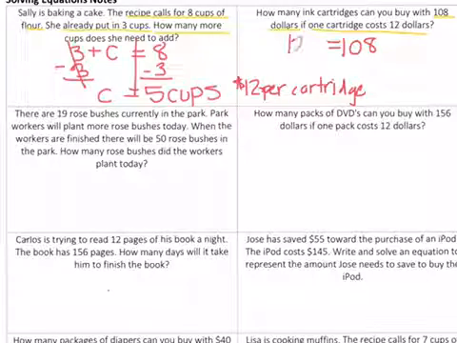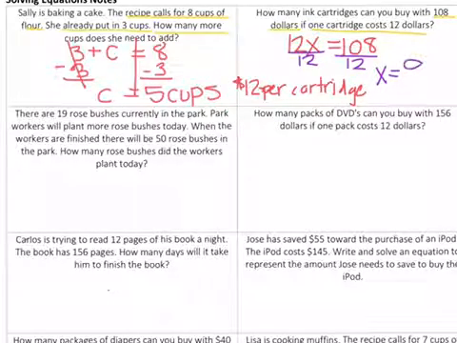So we need to multiply these 2 numbers together to make sure that they multiply to create a product of 108. To find out how many total cartridges we can buy with that amount of money, we find the missing piece. Since 12 is multiplying to x, we're going to divide. And then when you end up dividing, you get that x, or the amount of cartridges you can get, is 9. So you can buy 9 cartridges, and please make sure that you label your answers. You're going to have 9 cartridges available with your money.